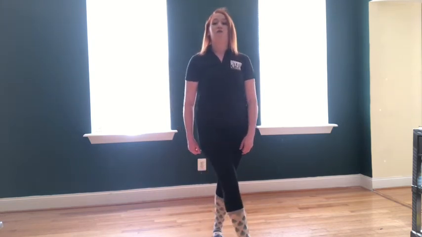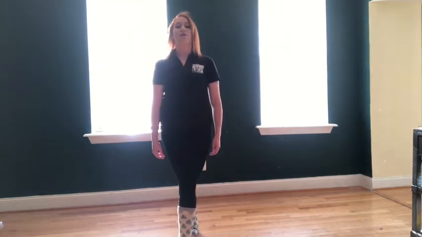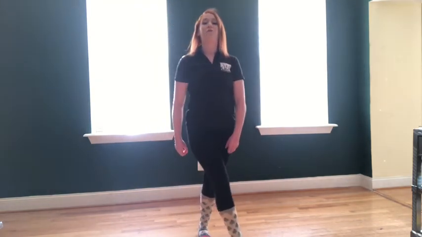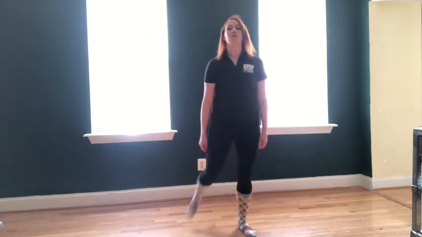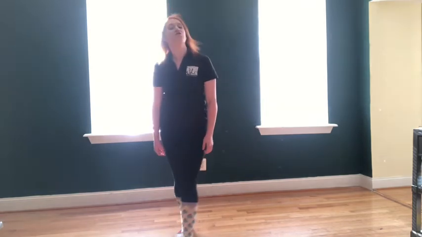So you have 4 steps, right, left, right, left. So starting with the right, you cross, left, behind you, right, open, left, cross. A little faster, we have right, left, right, left, and that should make a jazz square. Let's do it with counts.